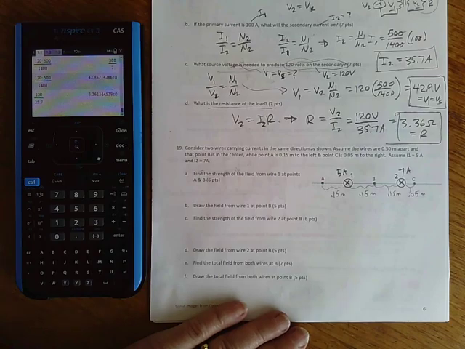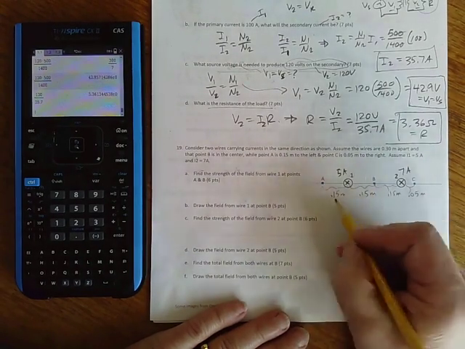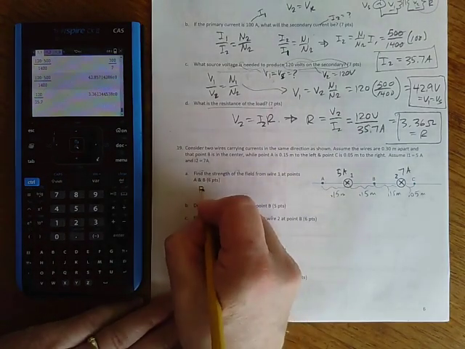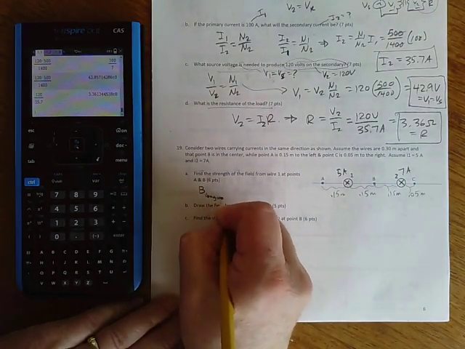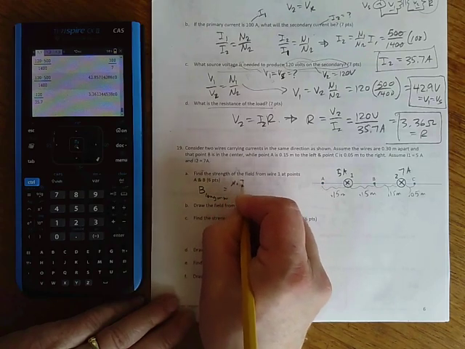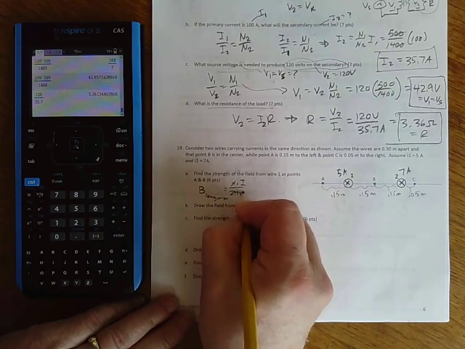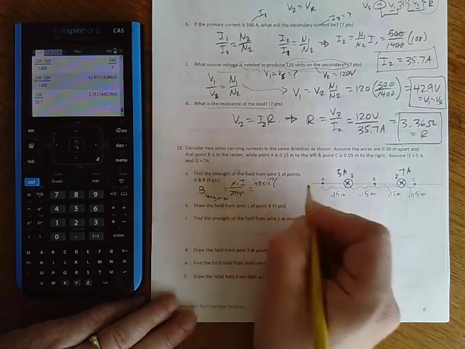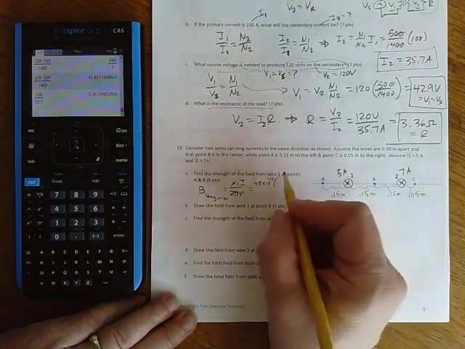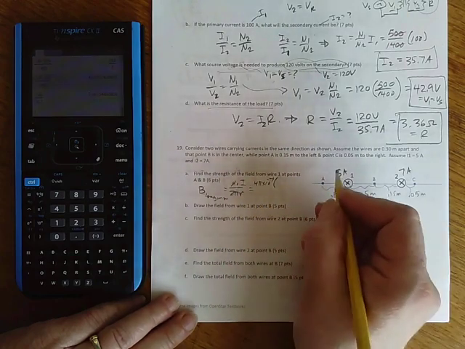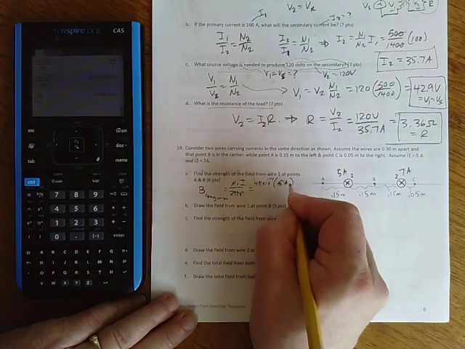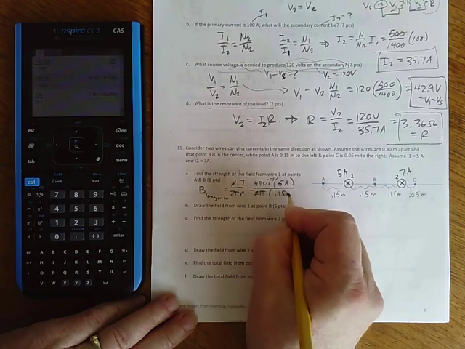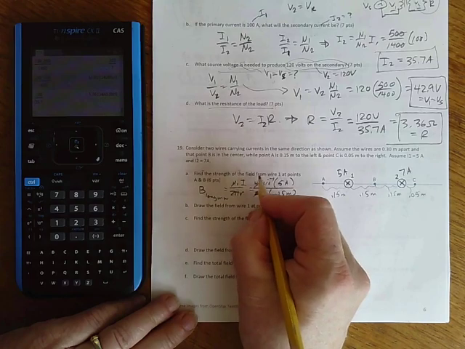Alrighty. So luckily points A and B are both 15 centimeters away, so it's going to be the same strength. B for a long wire, mu naught I over 2 pi r, so it's going to be 4 pi 10 to the negative 7 times I, 5 amps, divided by 2 pi r, where r is 0.15 meters. 2 pi's cancel with the 4 pi.